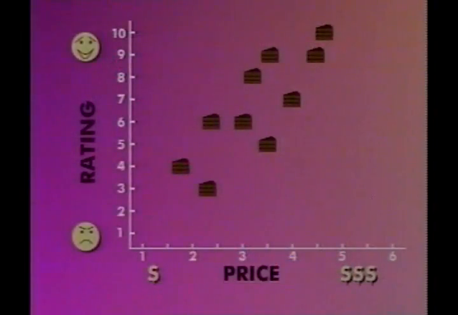Remember that these were the data from my chocolate cake experiment. And the correlation is plus 0.8. That's a strong positive correlation. I do have pretty expensive taste, I guess.